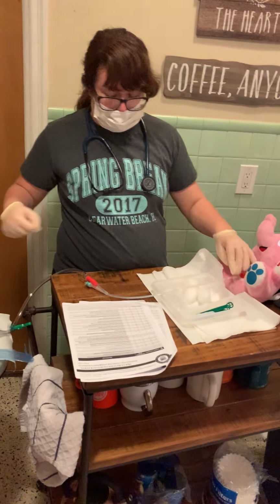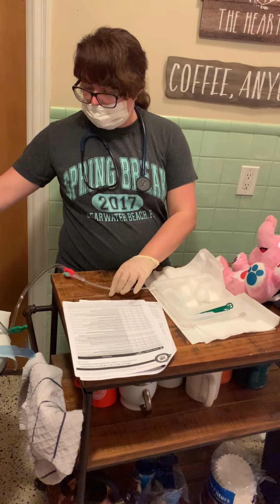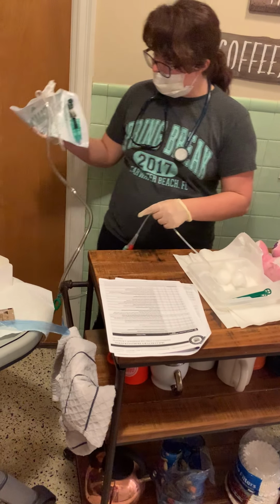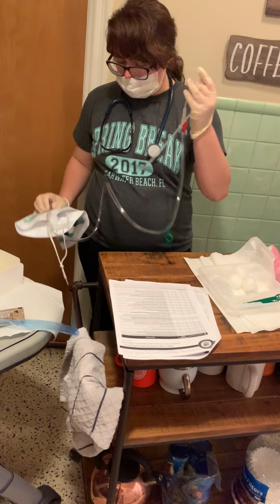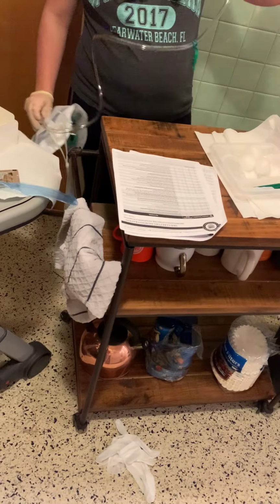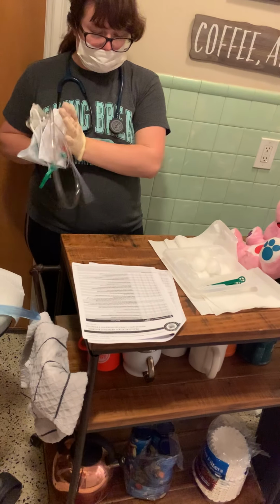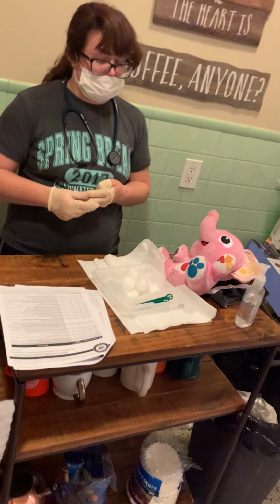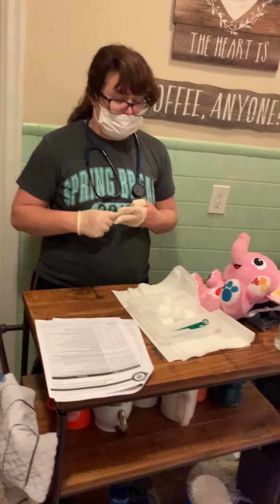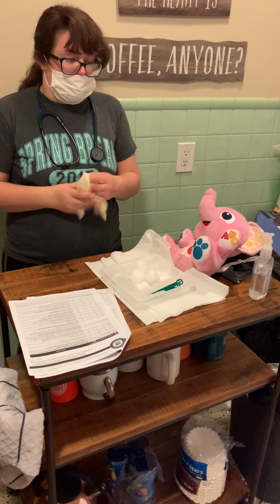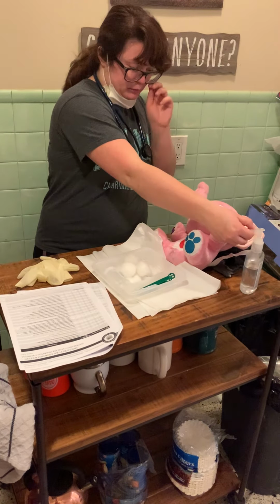The drain bag should be hanging on the side of the bed and clipped on, and it should be lower than the bladder to make sure that it's all draining properly, and there shouldn't be any kinks in the tubing. I'm going to raise the side rail of my patient's bed, remove my gloves, discard them and any of my supplies, and then I'm going to perform hand hygiene.